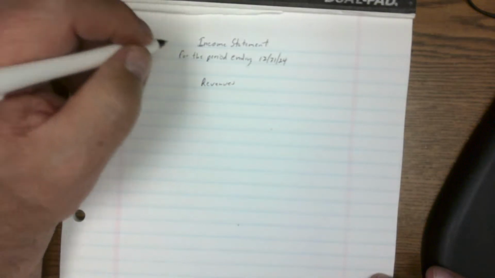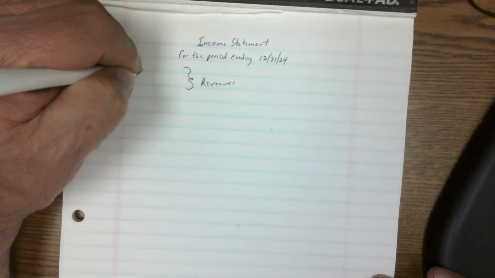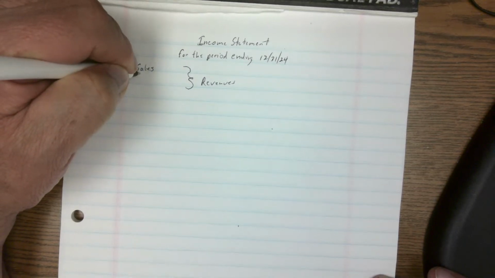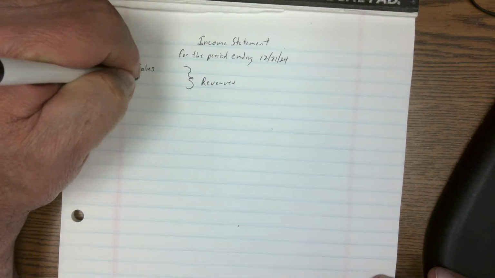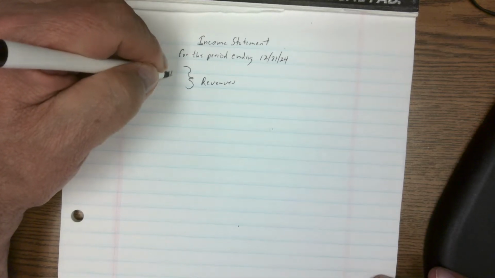Okay. Now, revenues is a net number. It is sales minus returns and allowances.